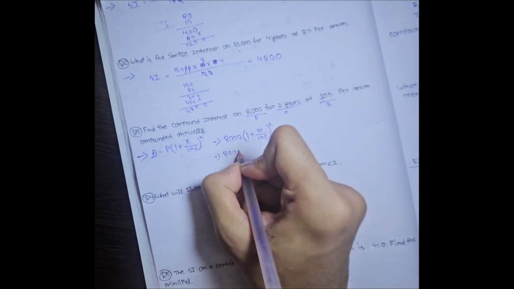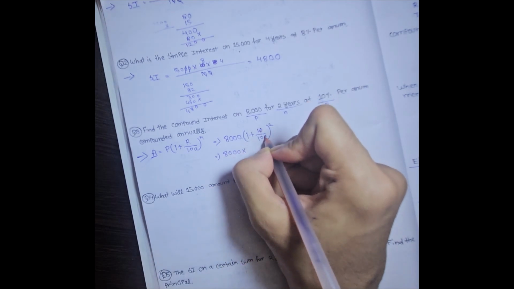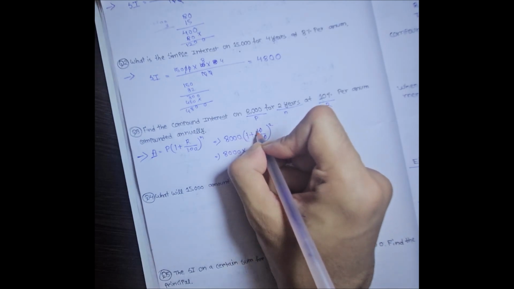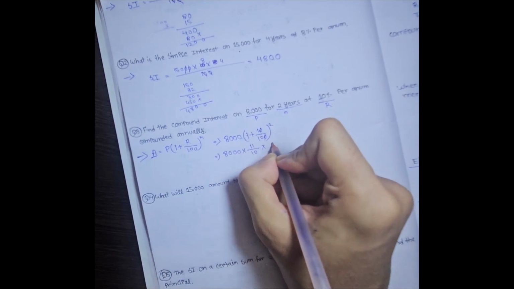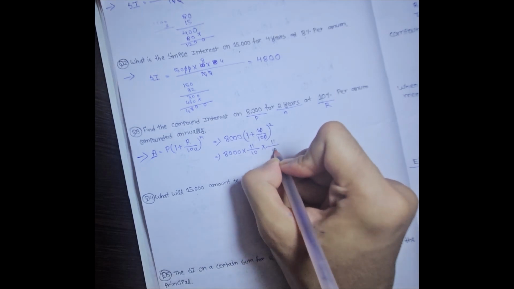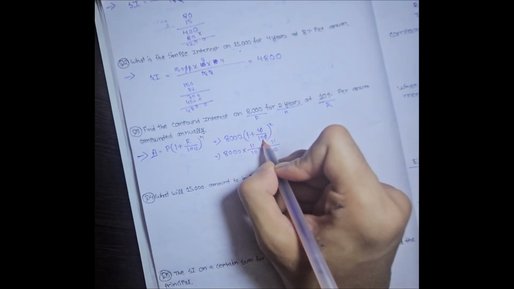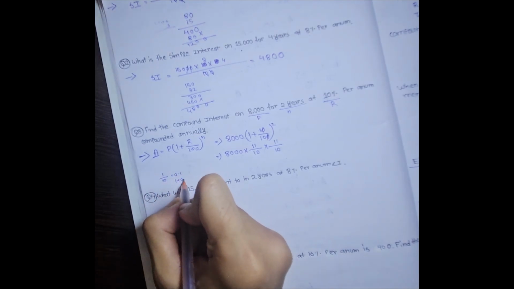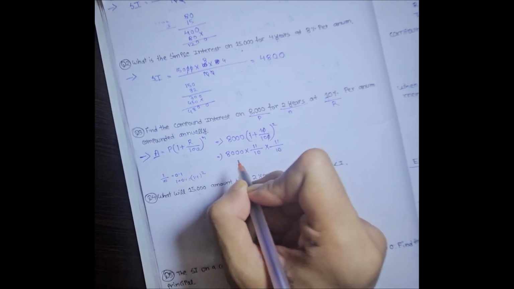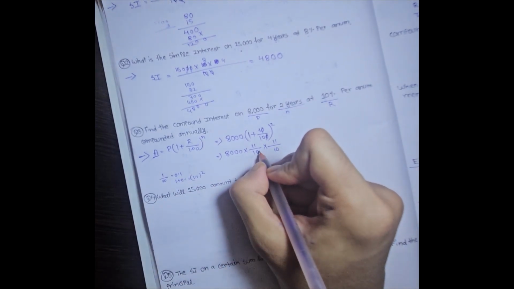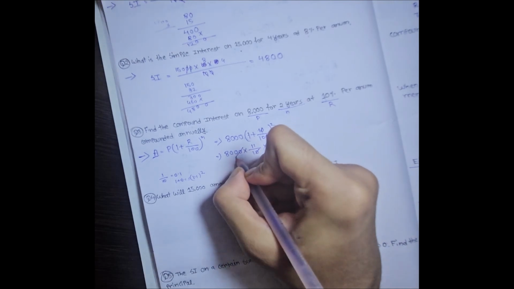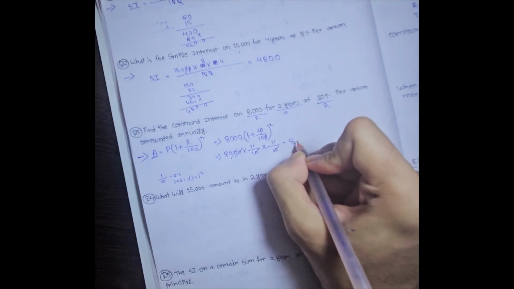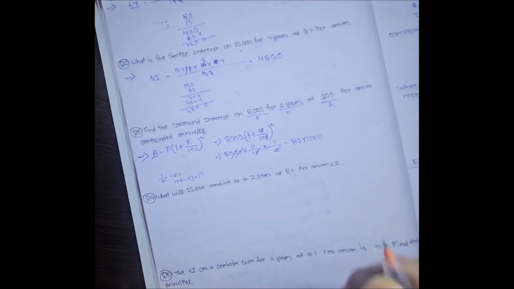So 8000 times, we can cut a 0 and write 10 times 1 plus 1, 11 by 10, squared. We can also do it in another way, like 10 by 100 comes to 0.1. We can also write 1 plus 0.1 equals 1.1 whole square and multiply that with 8000. But we can also do it this way. We cut the zeros, and it comes to 80 times 11 times 11.